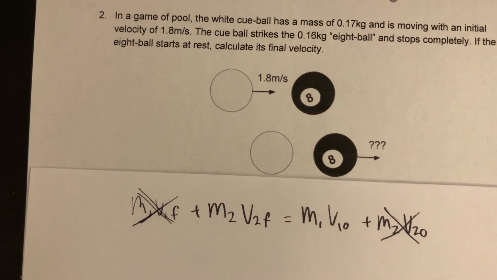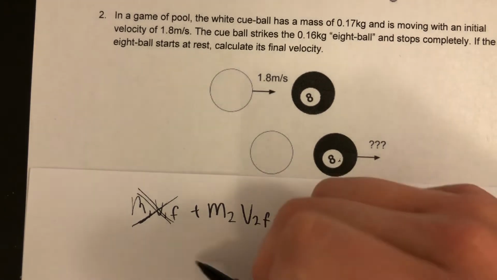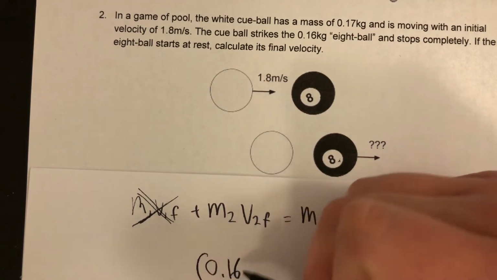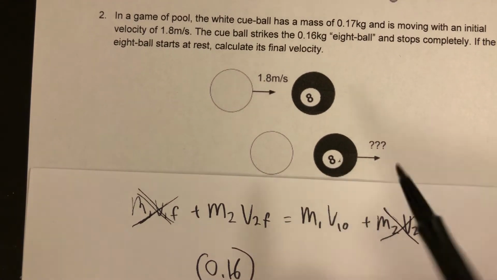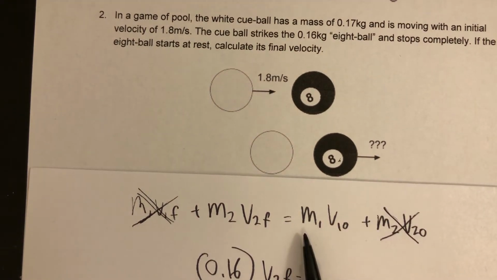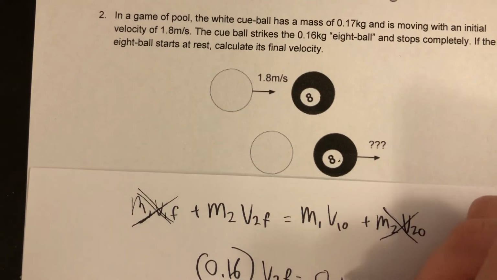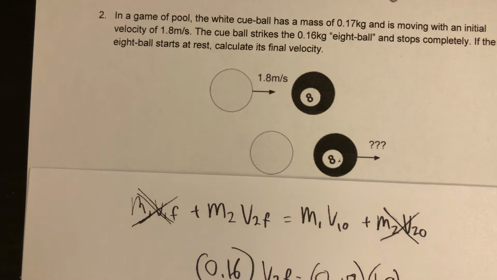Once again, because of these zeros, we have a nice, easy problem to solve. M2 is the mass of the second object, so that's this one, 0.16. We're trying to figure out the final velocity of object 2, so we'll leave that in there. M1 is 0.17, and V1 initial is 1.8.